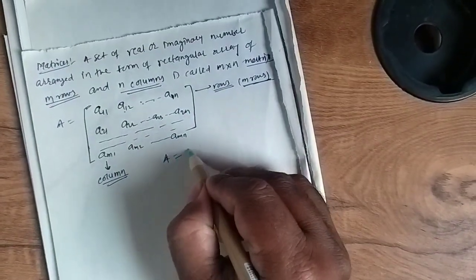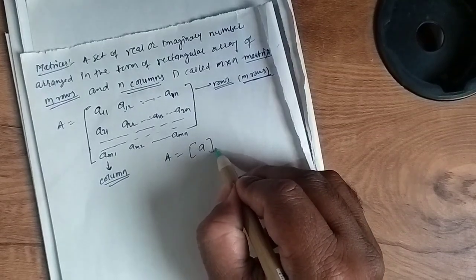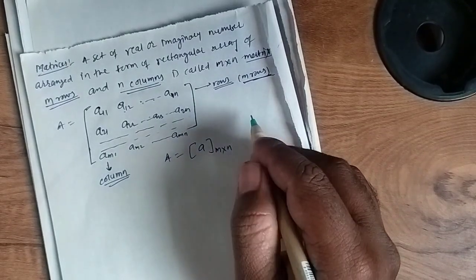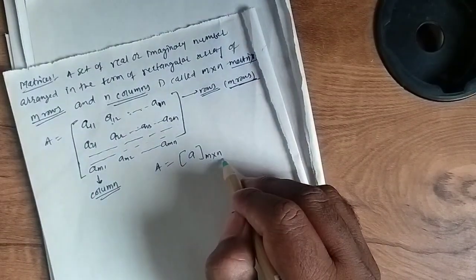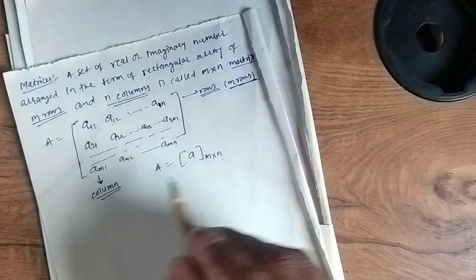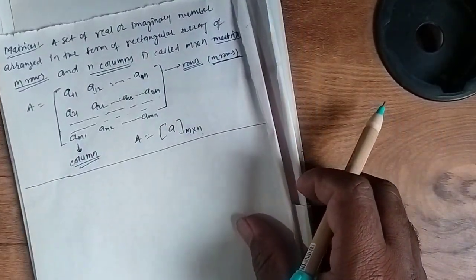So A is a matrix having order m by n. M is the row and n is the column. This is the definition of matrices.